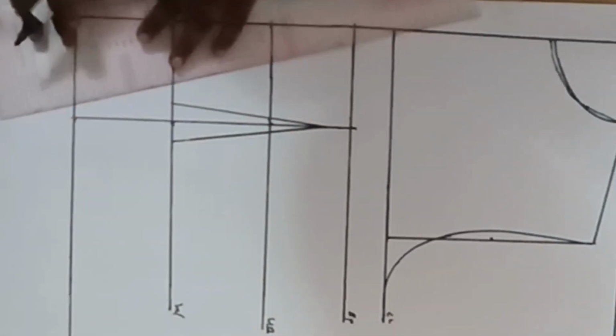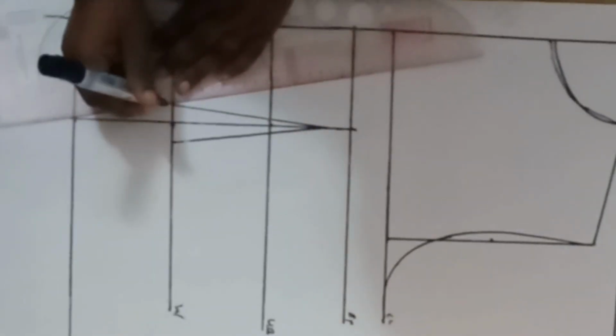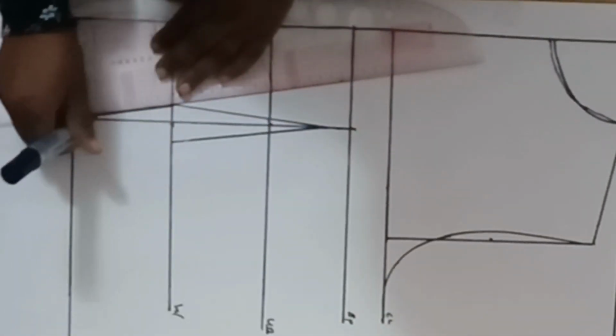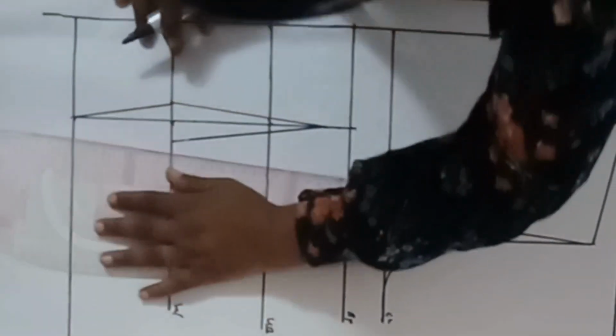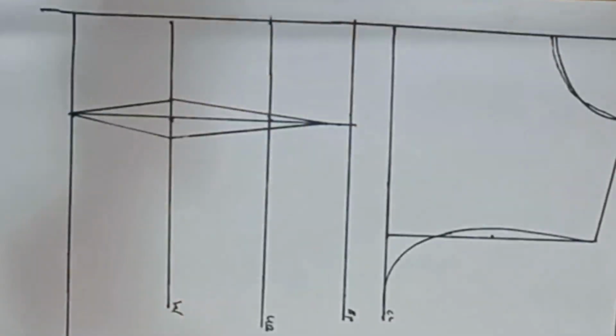Connect it like so. We'll connect it also to the full length of the dress like so. All right, so I hope we get it to this point.